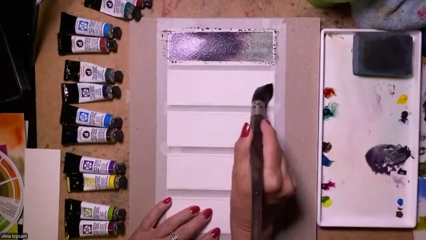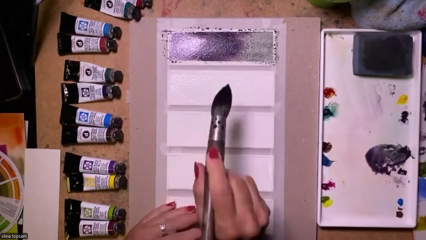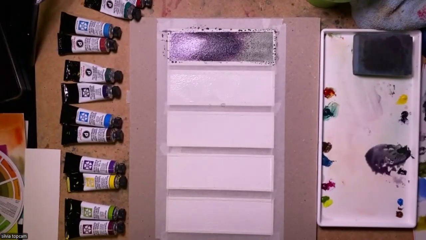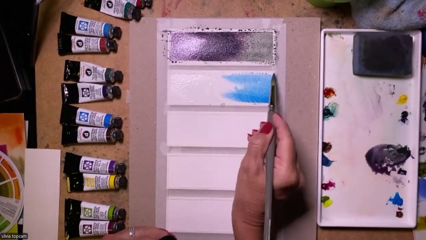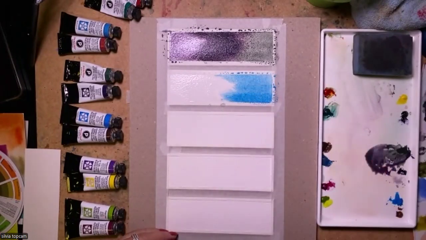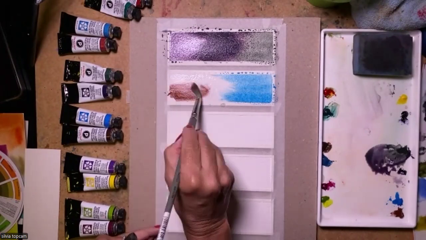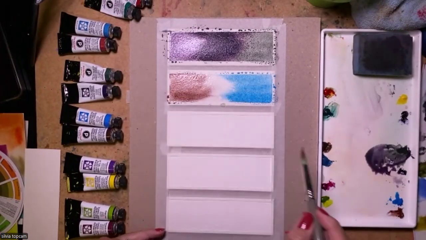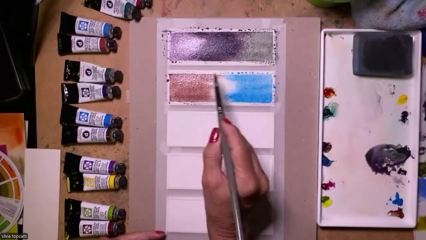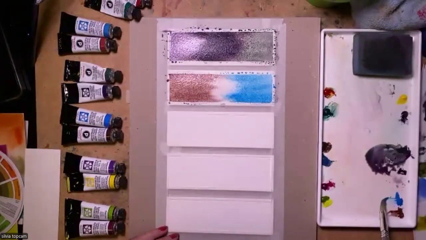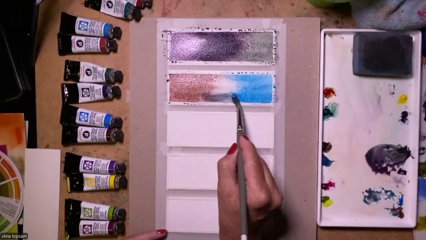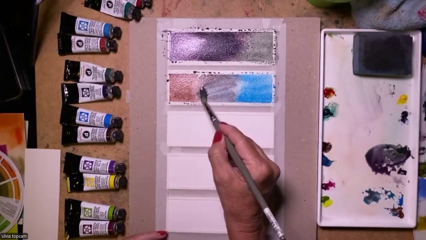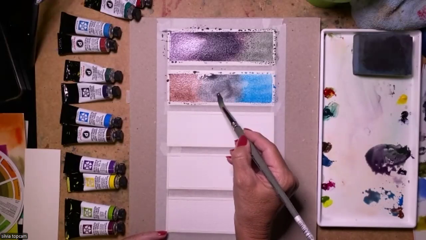Now the other one that I really like is manganese blue hue with red jasper. I like to make them meet because those colors are beautiful for clouds, cloudy skies.